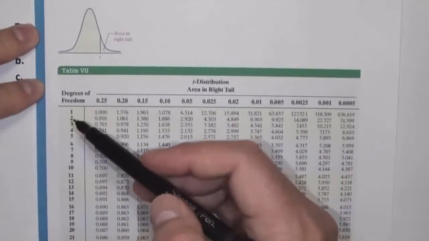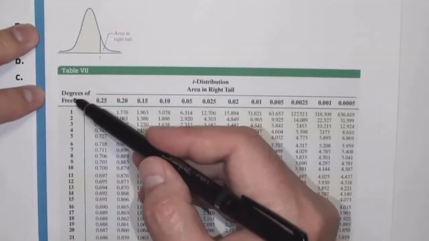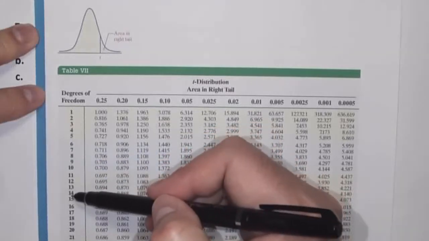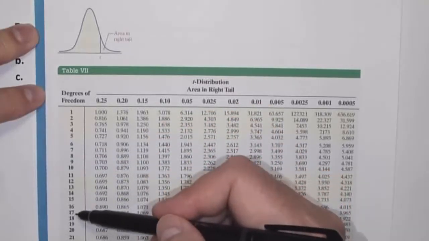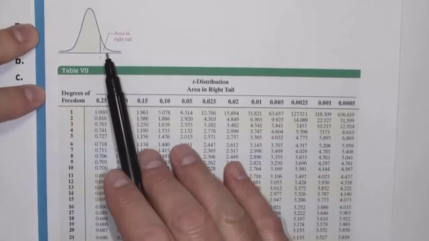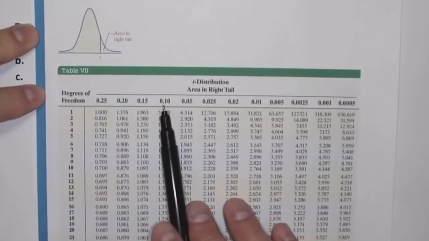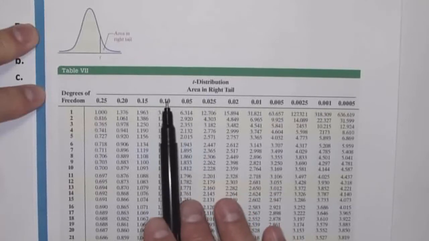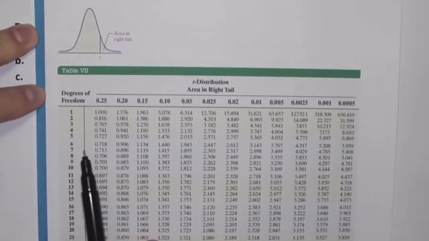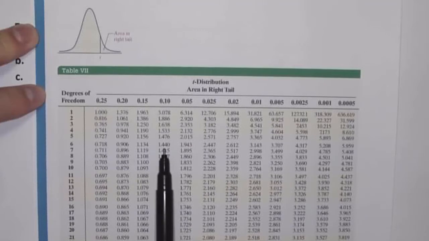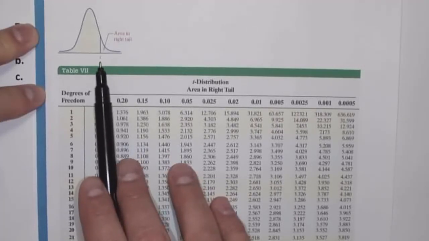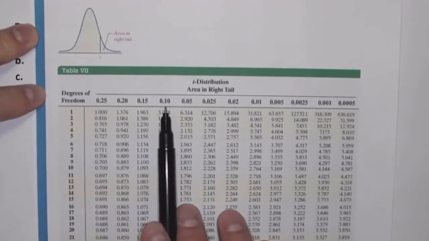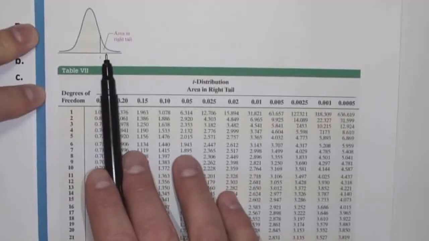Now the specific value that we're going to look up is going to depend on the degrees of freedom. This far left column gives us the degrees of freedom. So for example, if the area in the right tail is say 0.10, and if we have 6 degrees of freedom, then I'm going to go to this column and I'm going to go down to the 6th row, and so that value that I see, 1.440, that would be this t-value here that has this area of 0.10 to its right.